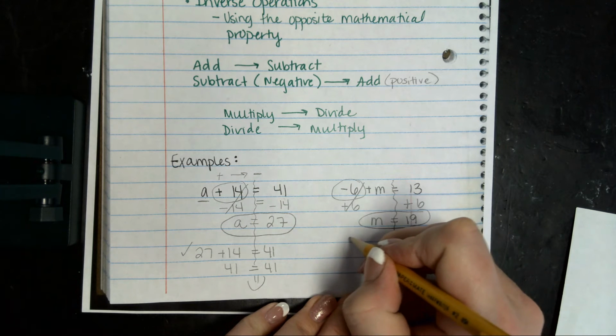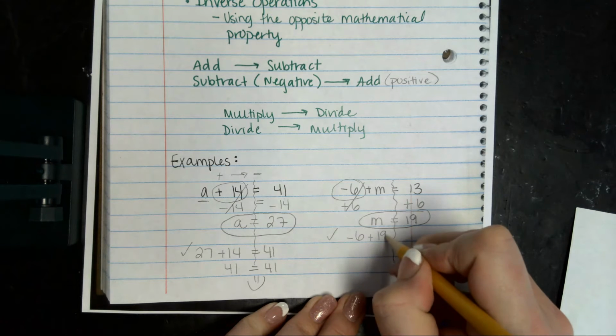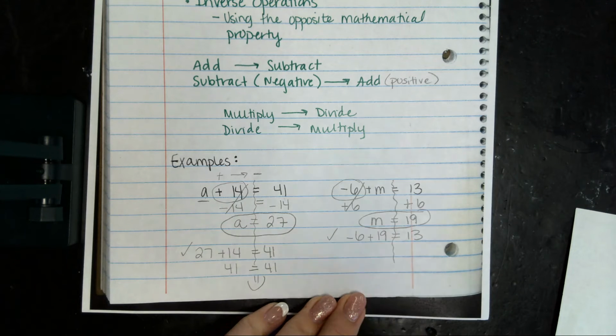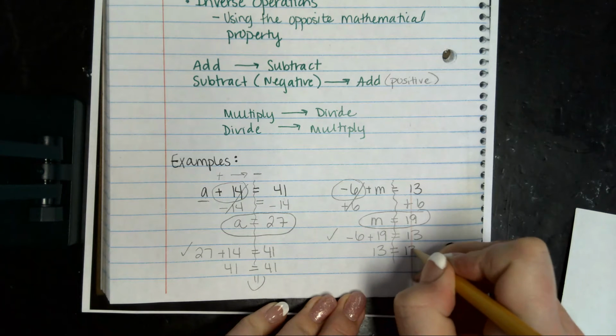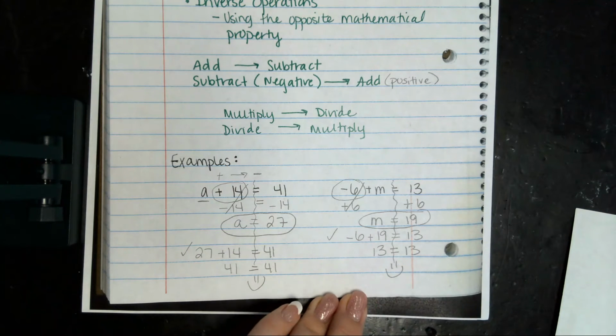And I'm going to go -6, because I'm checking here, plus 19 equals 13. If we were to look at this on a number line, and visually see the number -6, and we were to add 19 to that, we'd go towards our positive side, and our answer would be 13. So I get 13 equals 13, and once again, we get a happy answer.